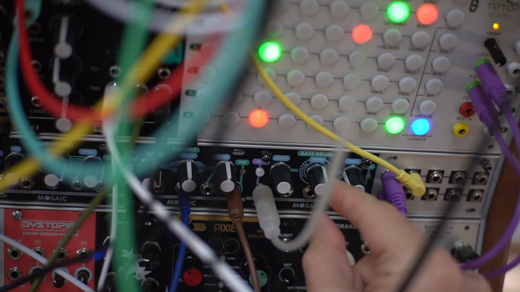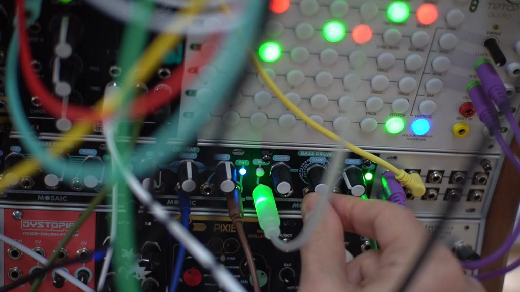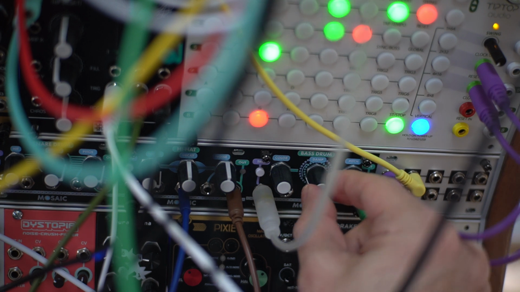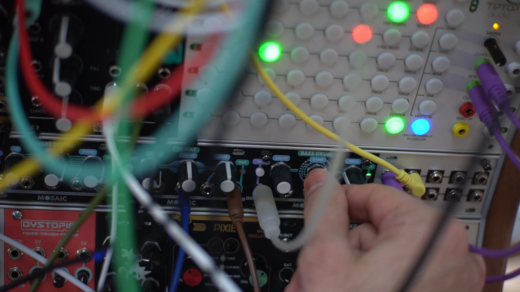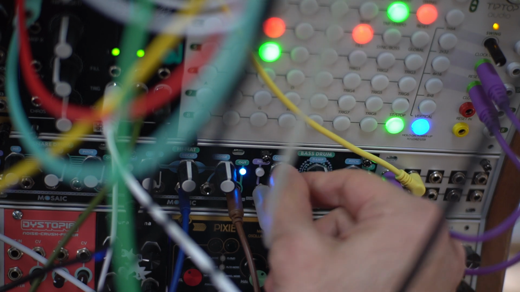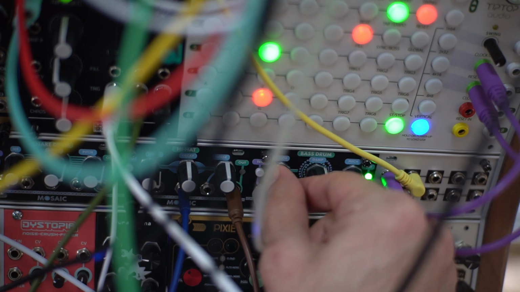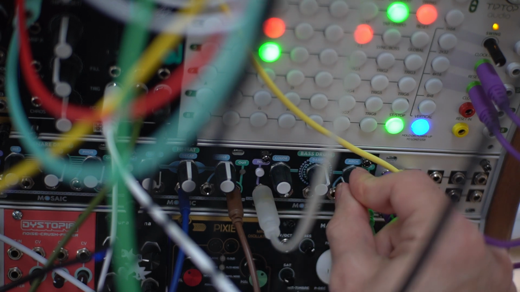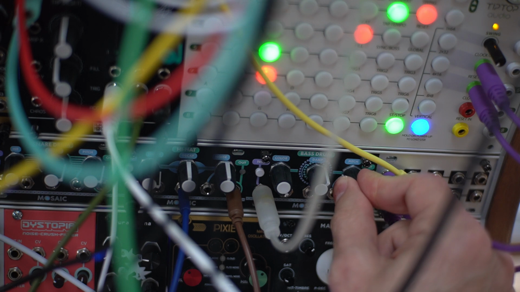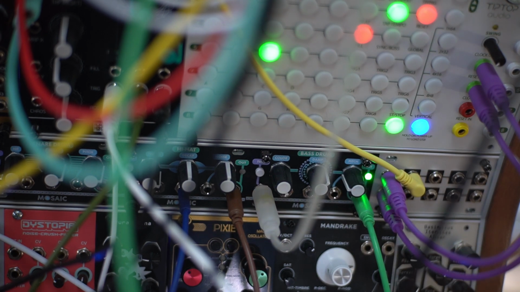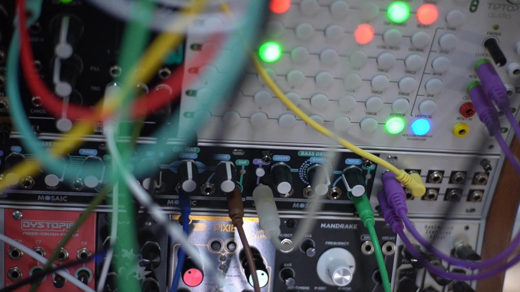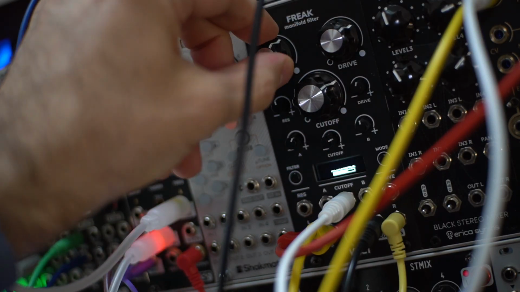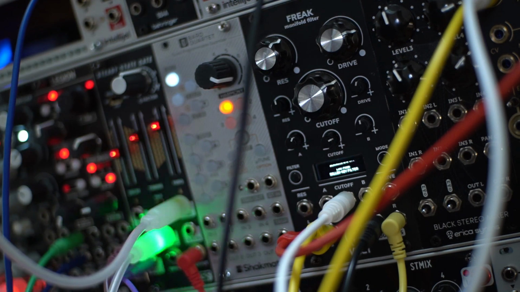Here's the other bass drum I'm using from Mosaic Audio. This is the 4 on the floor kick that you're hearing. You can actually see the trigger coming through on that transparent cable. The super saw style oscillator that's going into that Maris reverb is also running through this filter.